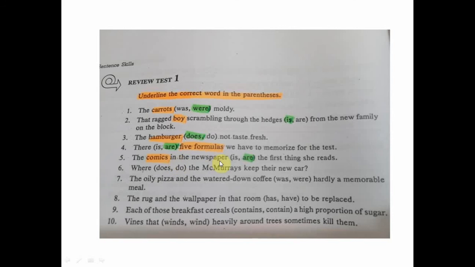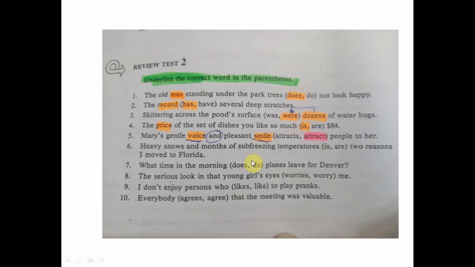The comics in the newspaper is or are. So we cross out the prepositional phrase in the newspaper. We easily find the subject comics and it's plural. Therefore, it needs a plural verb which is are. Underline the correct word in the parentheses. The old man standing under the park trees does or do not look happy. So the old man, who doesn't look happy? The old man. So I know that man is the subject and it's singular. So it should take a singular verb which is does.